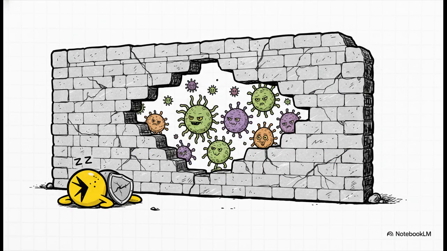We also really need to talk about what happens when the fortress is already damaged. In high-risk patients, host defenses fail, and that allows opportunistic infections to just completely thrive. This is a massive health burden globally, especially in places like Cambodia. For example, malnutrition affects over 25% of Cambodian children under 5. That severely impairs their antibody production and just their overall immunity.